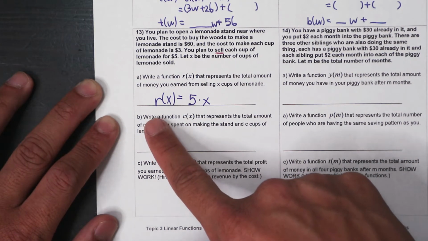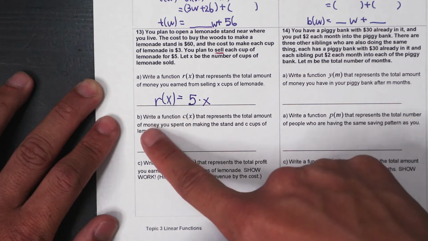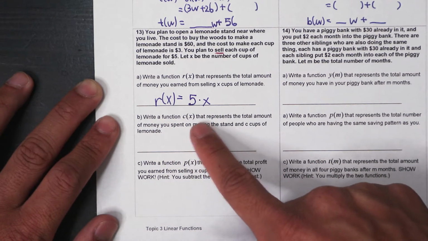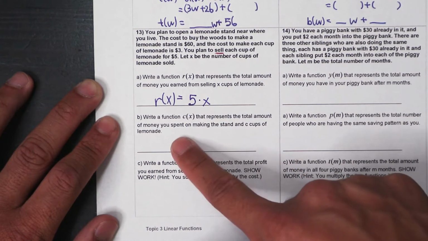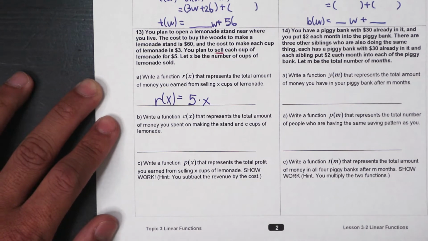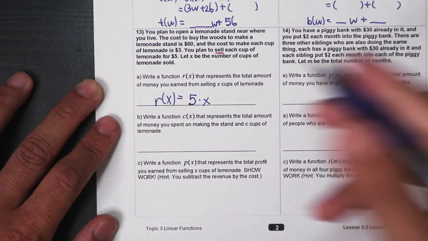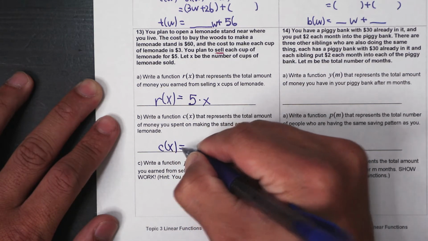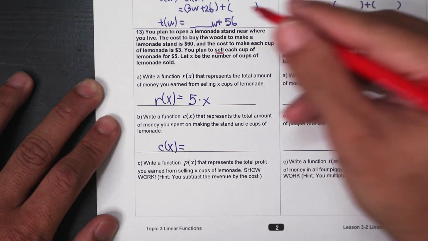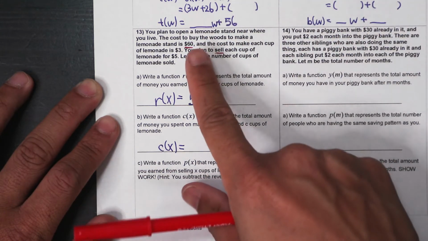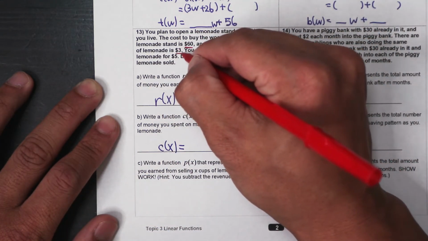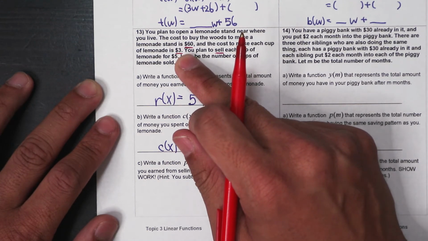Then in part B, it says write a function C of X that represents the total amount of money you spent on making the stands and the cups of lemonade. So you're going to find out how much money you actually spend on making the lemonades before you sell them for $5 each. So you're going to write C of X. I see that there are two numbers that I spent. I spent $60 on making the stands, and for each lemonade, it costs me $3 to make it.